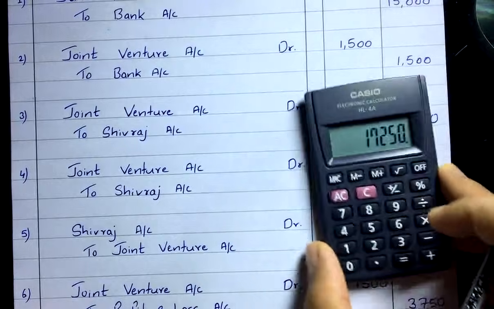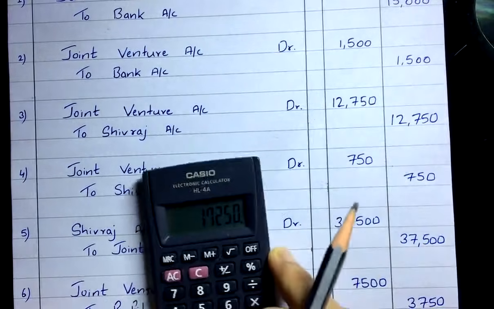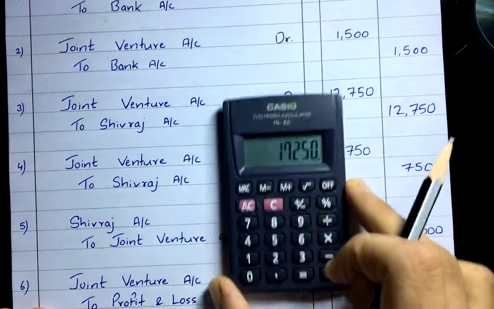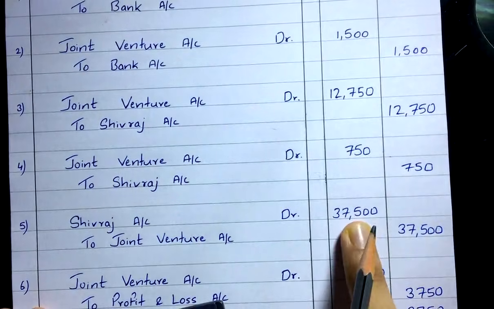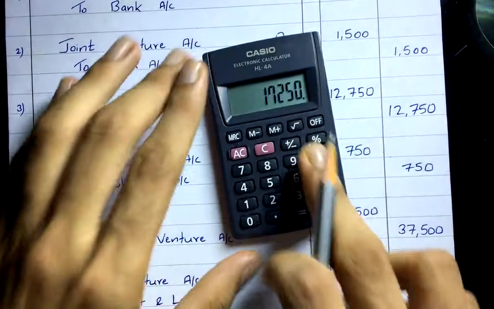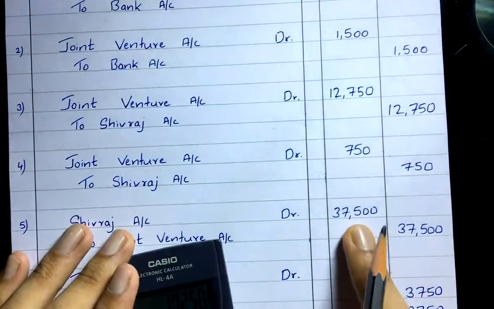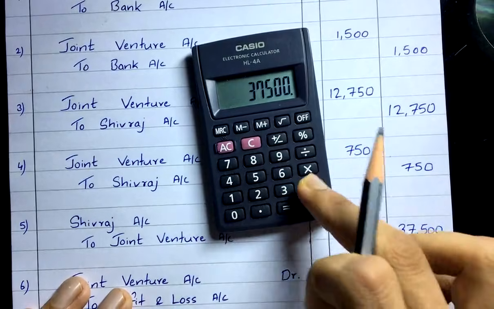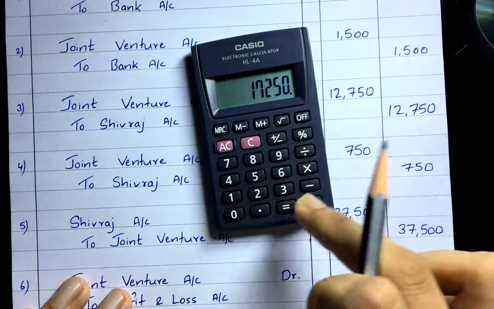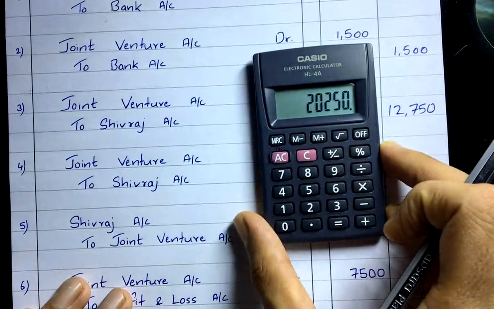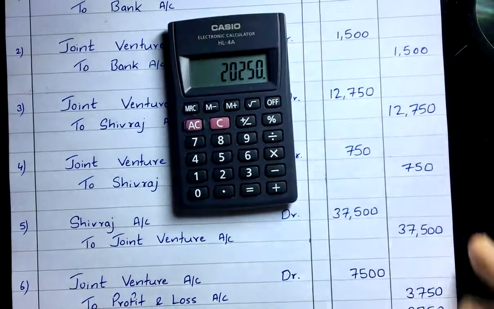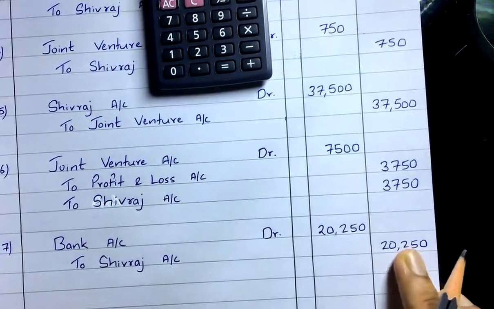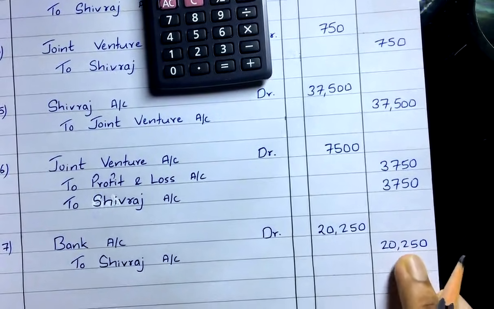And I think there is one more. Where is it? Yeah, there is one more, right? 37,500. So add that also. Wait, that is debited. Yeah, that is debited. So this is credit amount and this is debit amount. So now subtract it. 37,500 minus 17,250, and you get 20,250. So now 20,250 is less on the credit side. There is balance on credit side.